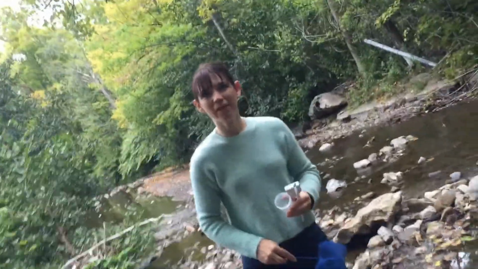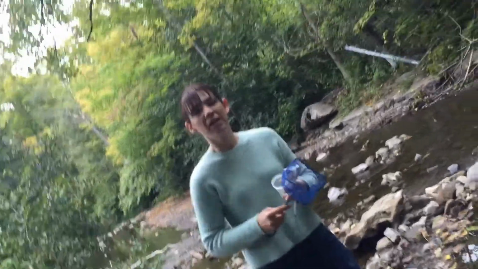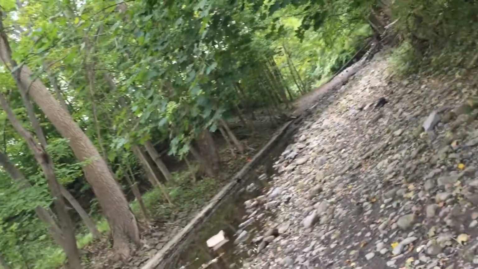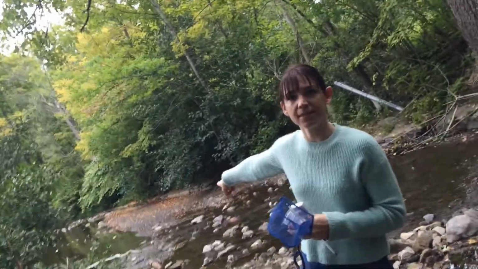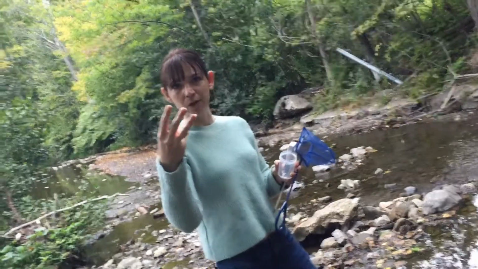Okay guys, so now we are at test point B. All right, so if you look that way, right over there is test point A, and behind me over here, this is test point C. All right, so that's where you're getting your 3 sets of data from.